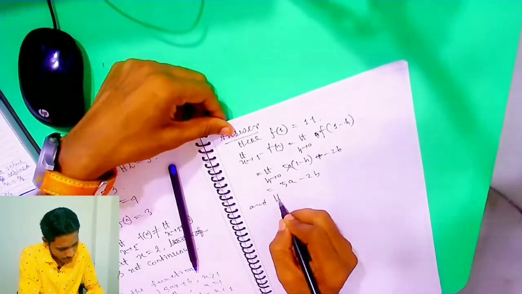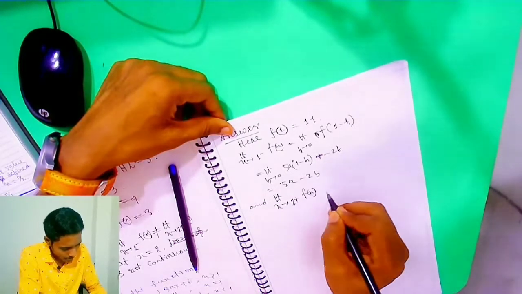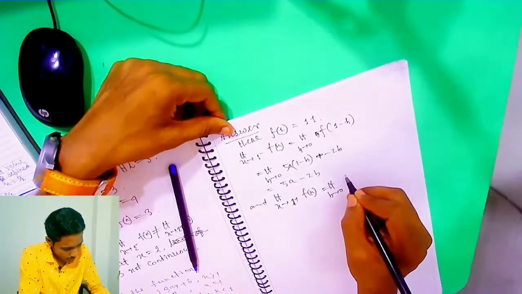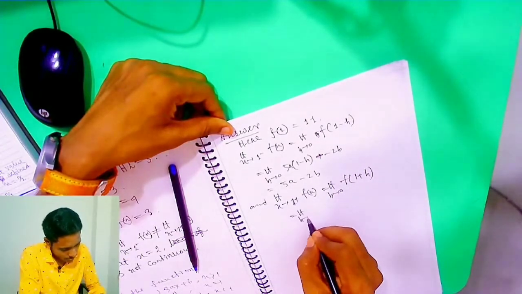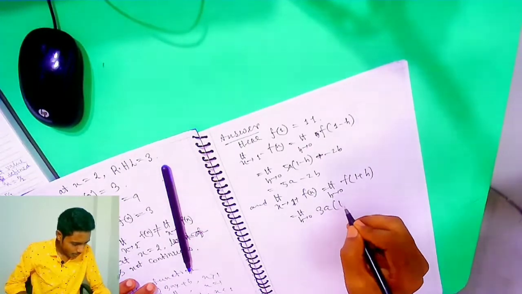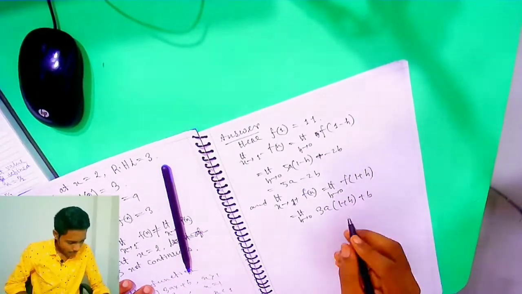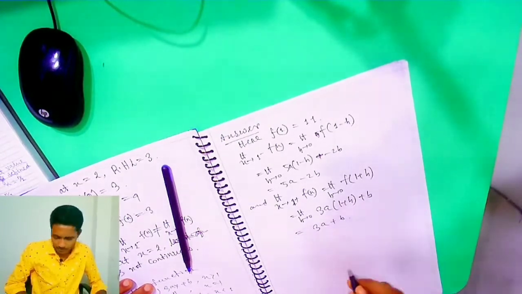And limit x tends to 1 plus f(x) is equal to limit h tends to 0, f of 1 plus h, which is equal to limit h tends to 0 of 3a(1 plus h) plus b. Okay, this implies 3a plus b.